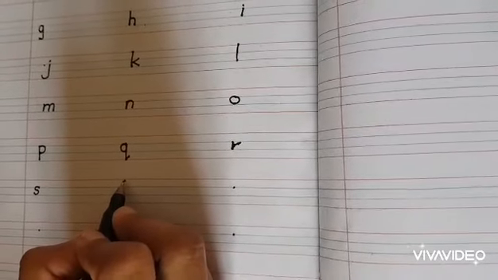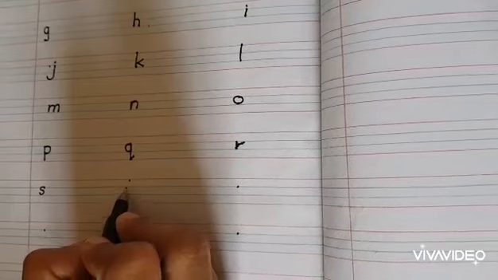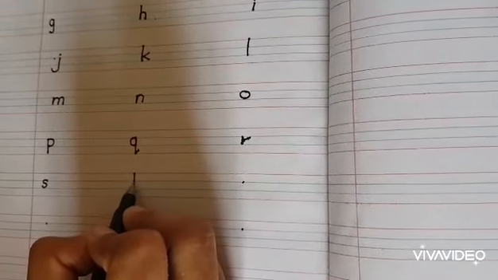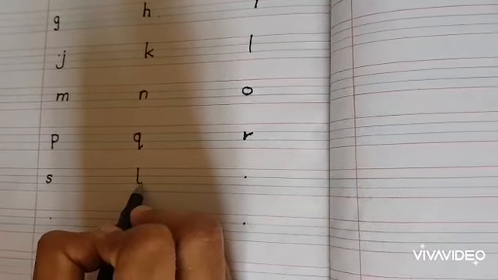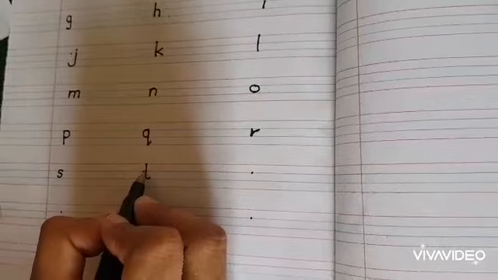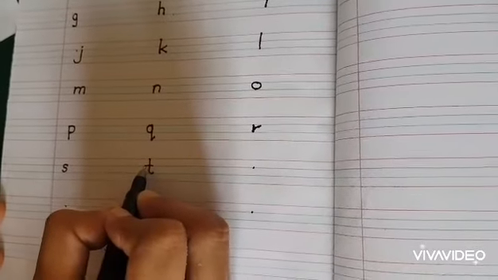We write T sound from red line to black line. Firstly, we make a leaf, come down, down and turn a little. Then cross a line across.